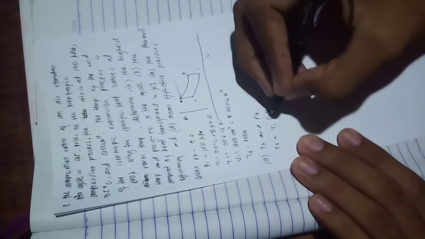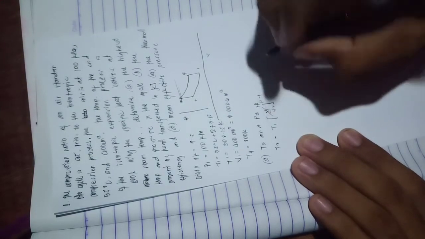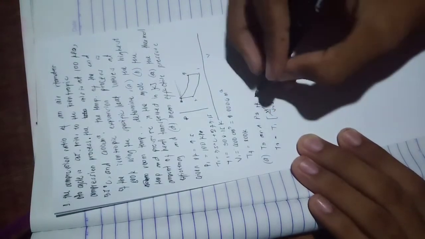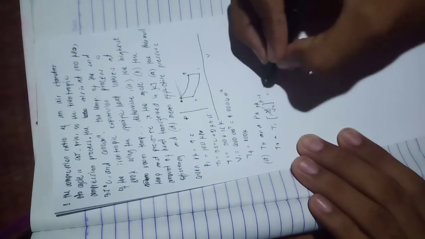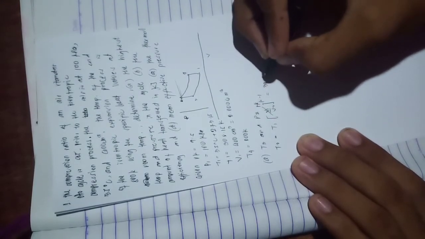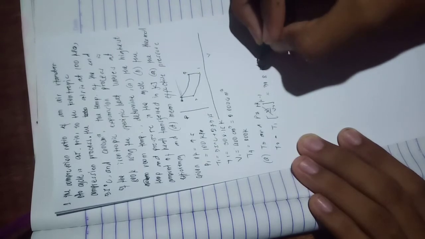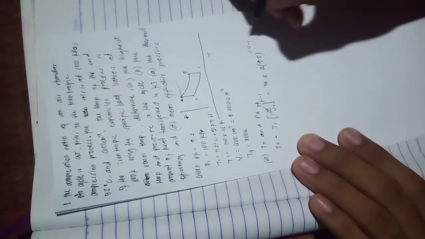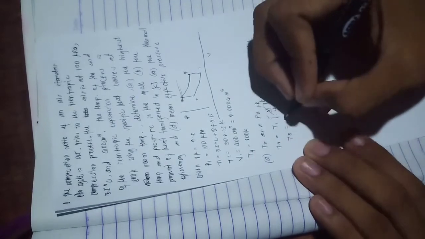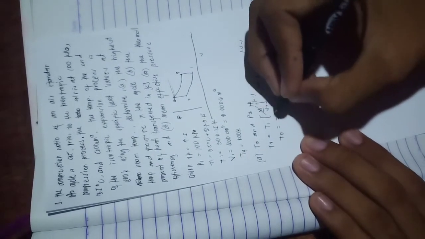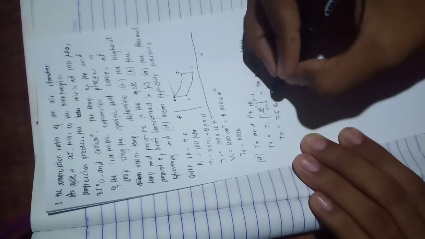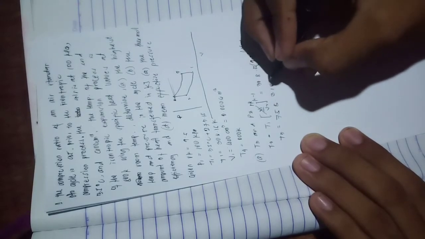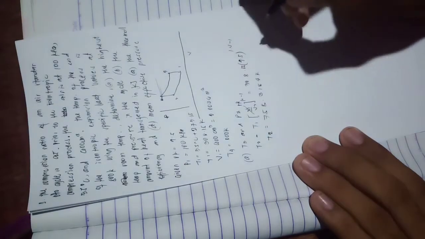This is the compression ratio, V1 over V2. Substituting the value, 308.15 times 9.5 raised to 1.4 minus 1. So our T2 is equal to 758.3184 Kelvin. This is the T2.